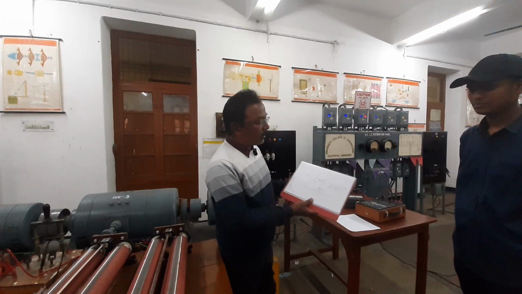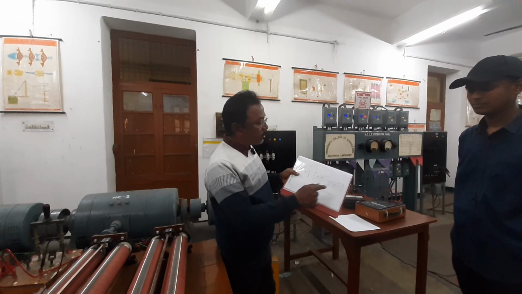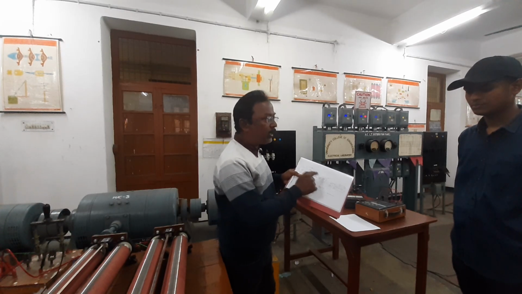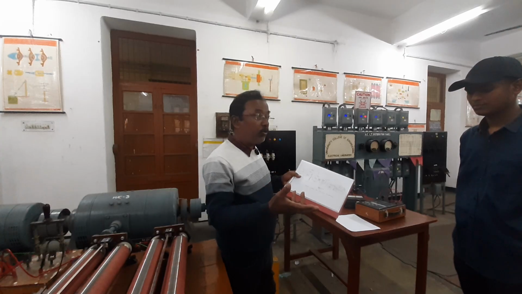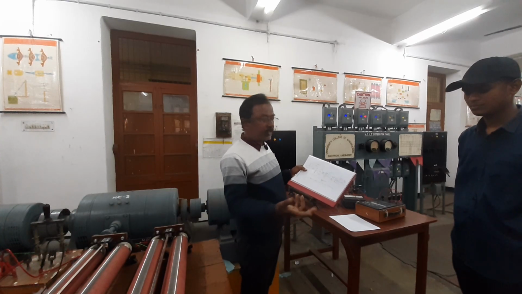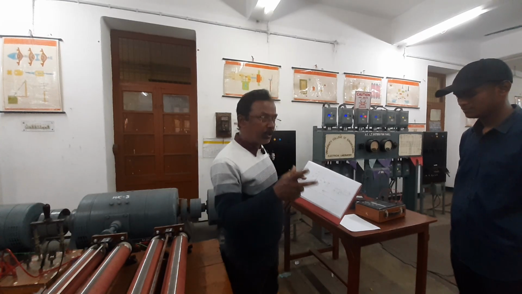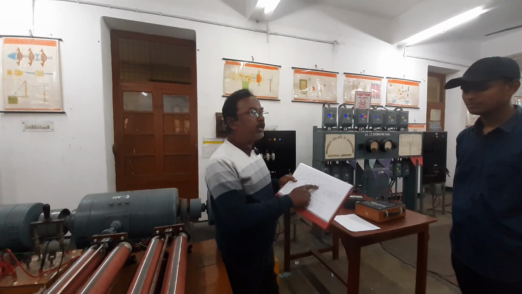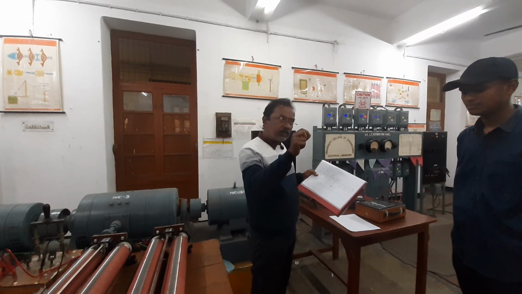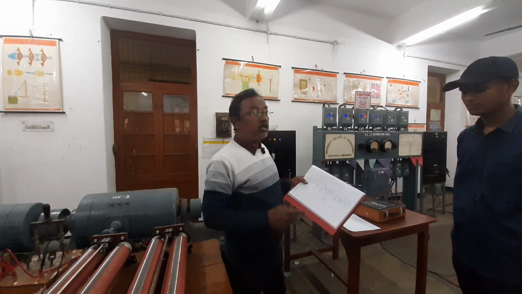So now our aim is to make this one as an induction generator. How is it possible? It is acting as a three-phase induction motor, slip ring type, and we have to make this one as an induction generator.